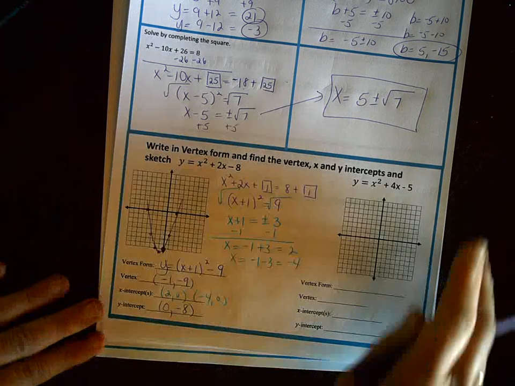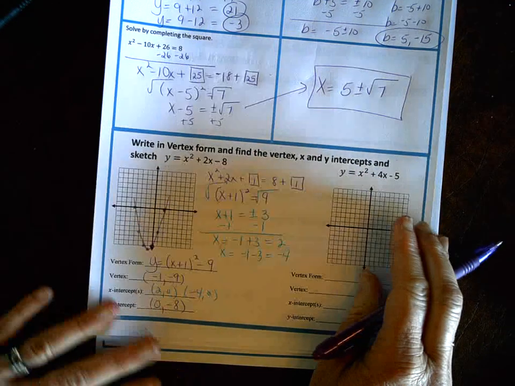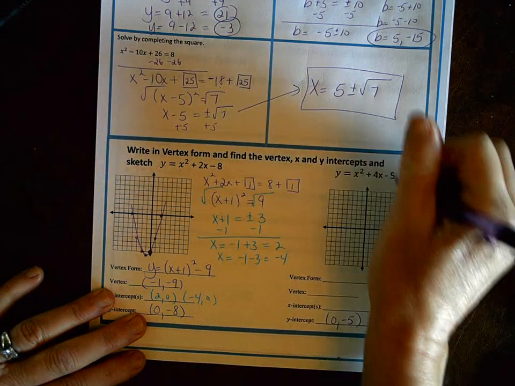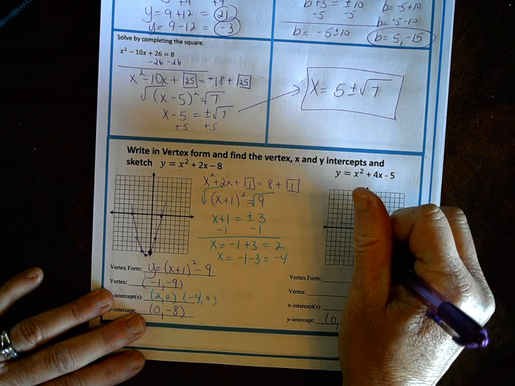Okay, so one more. I didn't leave myself very much room. First of all, I know the y-intercept is (0, -5). If I put 0, I get negative 5, 1, 2, 3, 4, 5.